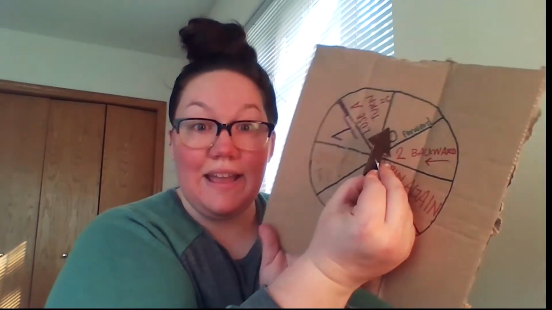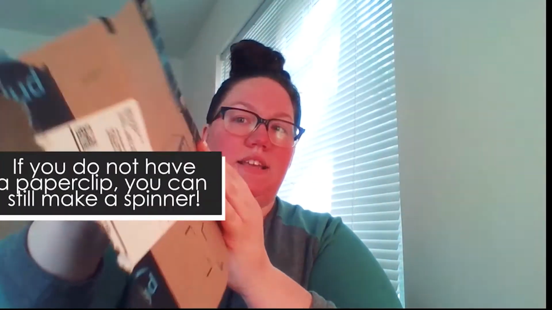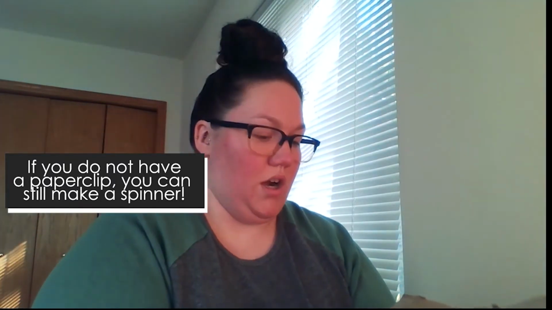And what I'm going to do is put the long part into my arrow so that it looks like this, so that the hook's on top and then the L part is out. And then this is where you put the L part in your spinner like this. And at the bottom, you're going to have the board.